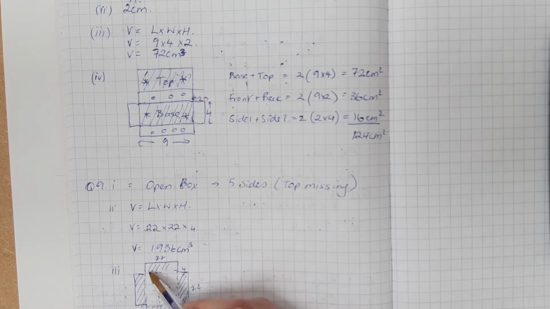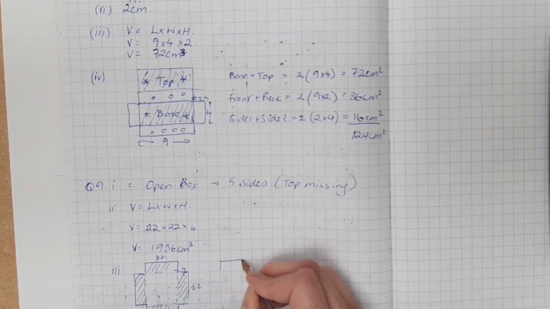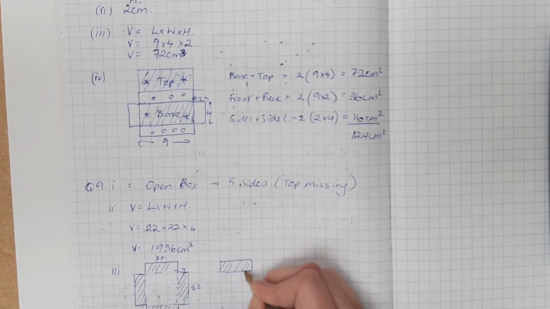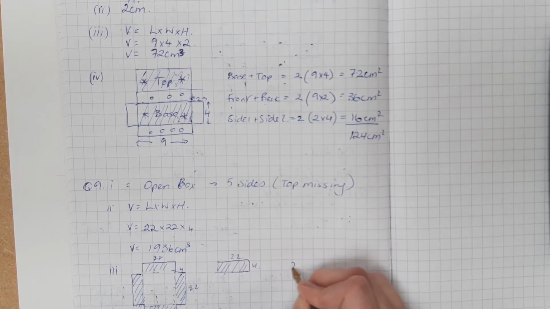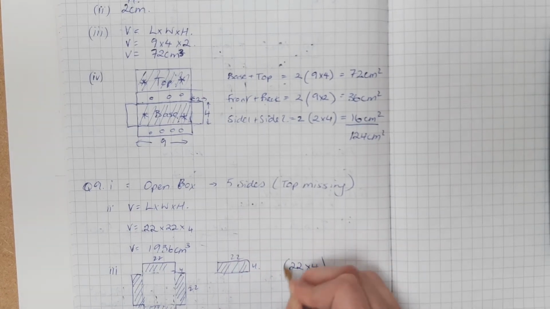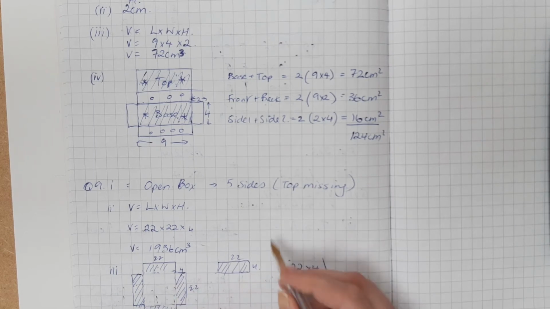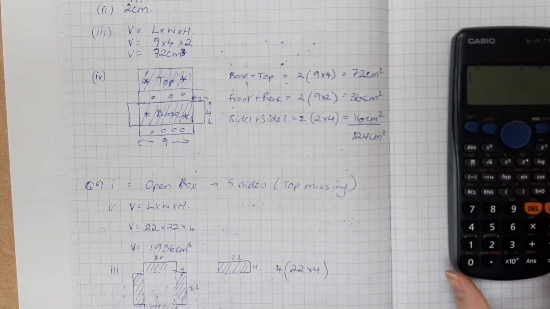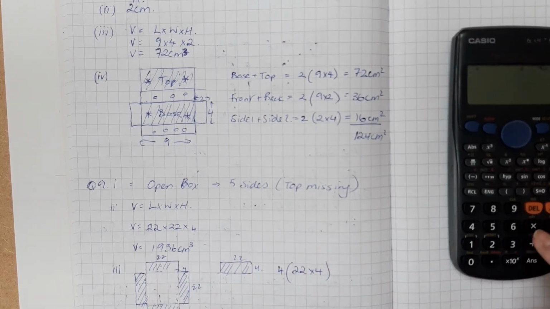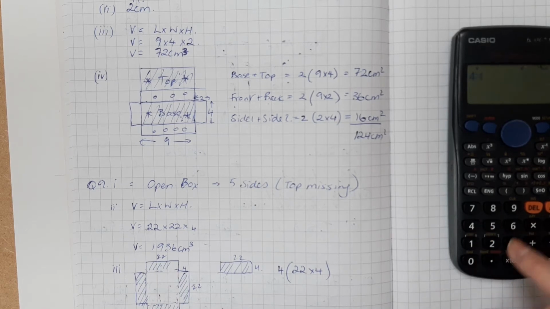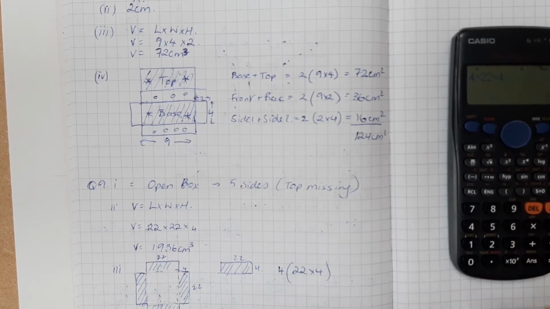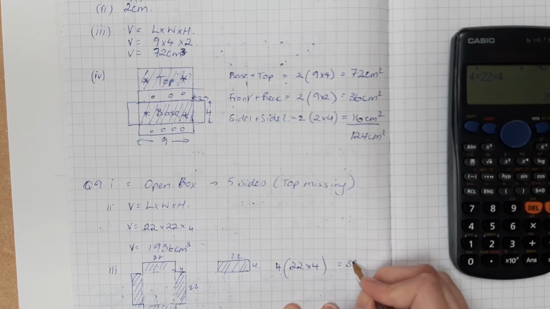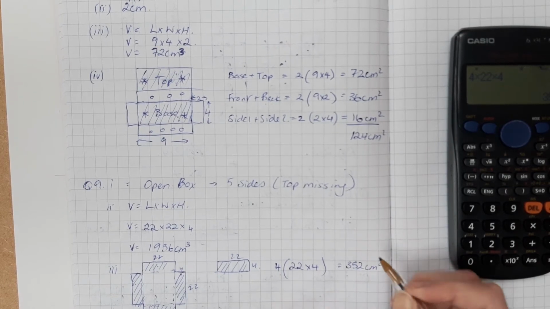So I'm going to get the area of one of those. So the area of one of those is 22 by 4. And you can see there's 1, 2, 3, 4 of those because it is a square base. So there's 4 of the exact same things. 4 by 22 by 4 is 352 centimeters squared.